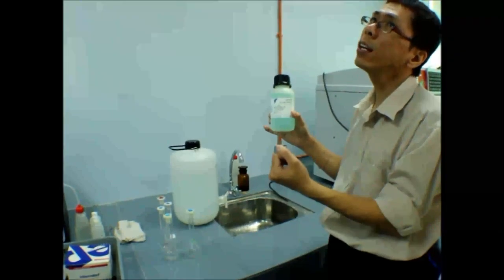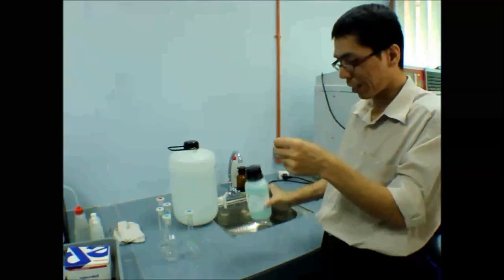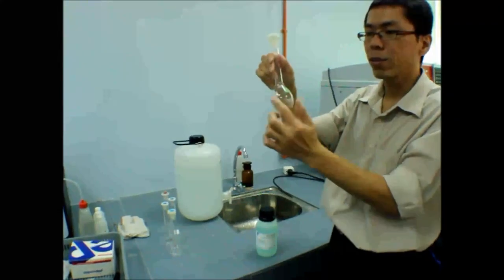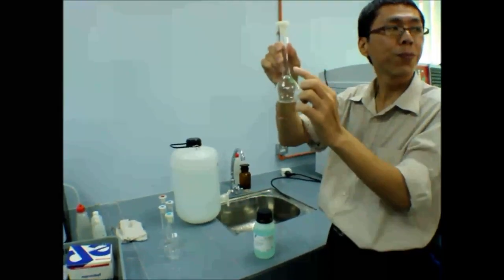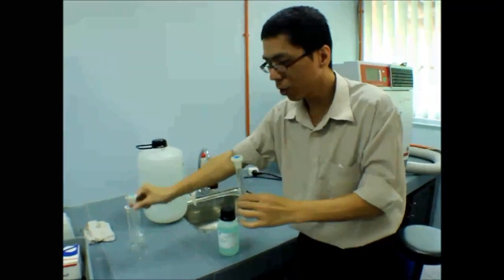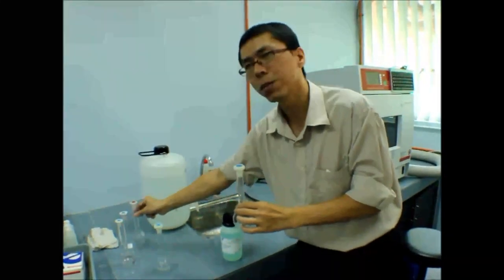Then you pour around 10 mil, more than 10 mil lah. Then you transfer 10 mil, label first, then write down 100 ppm copper. Then you top up. Then after that you dilute to 10 ppm. Then you dilute to 2 ppm.